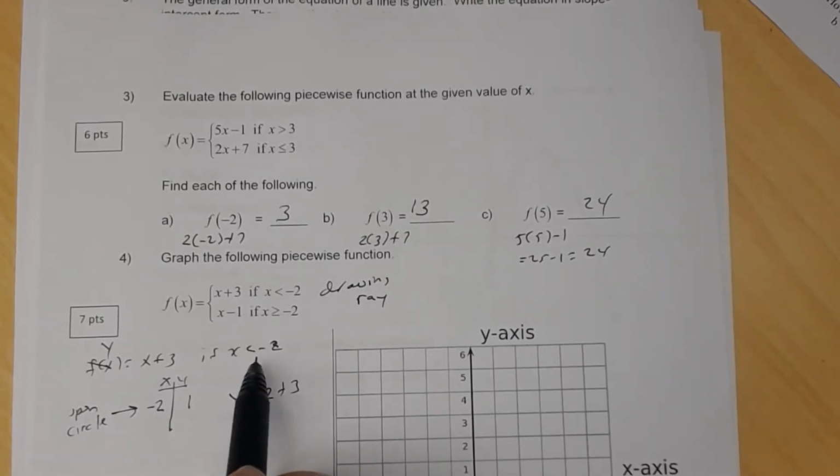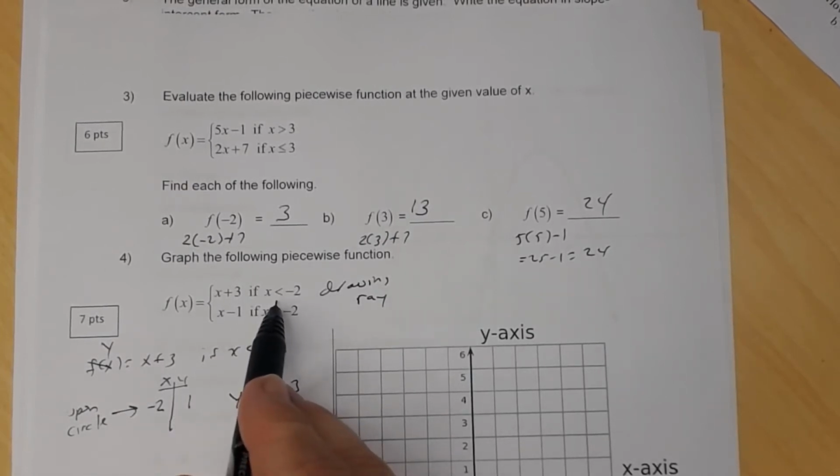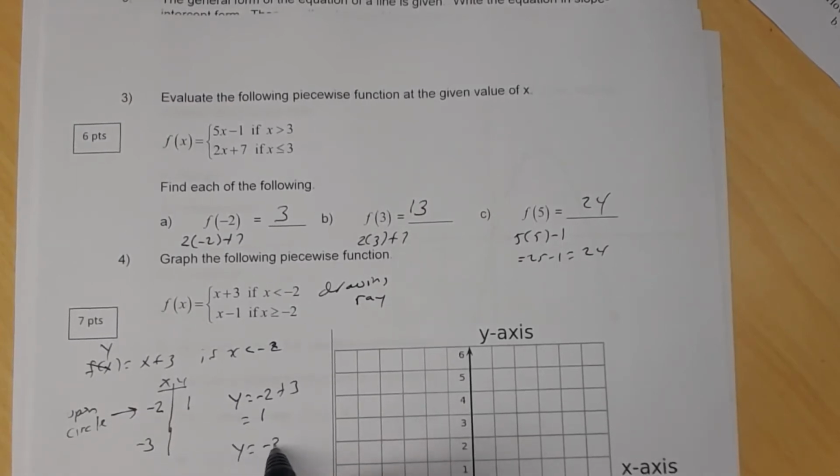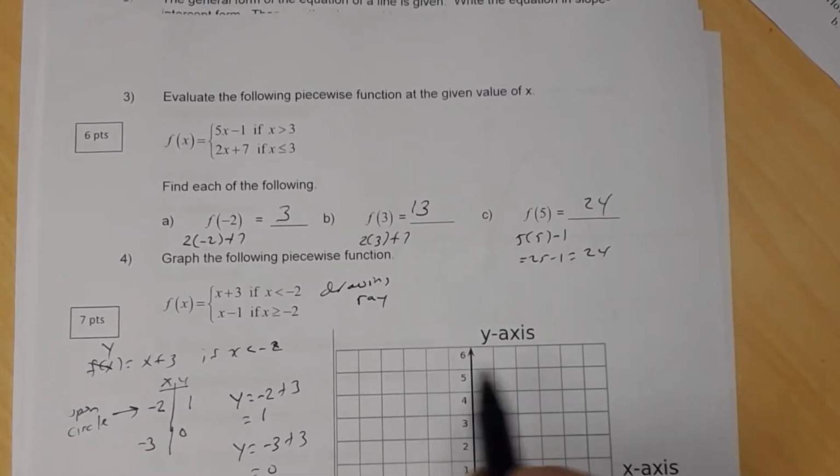Okay, now I've got to pick one more number. Remember, to draw a ray I just need 2 points. So I need that endpoint, which I get from this number here, and it's going to be open because there's no equal sign here. I need one more number that's less than negative 2. So if you say negative 3, I get y equals negative 3 plus 3. Where we saw the variable x, you substitute negative 3. Negative 3 plus 3 is 0. So I get negative 3, 0.